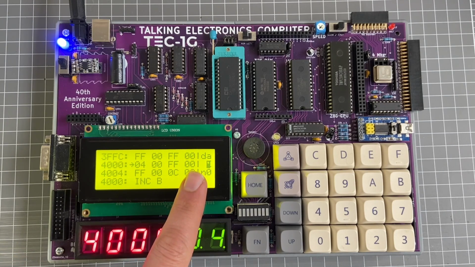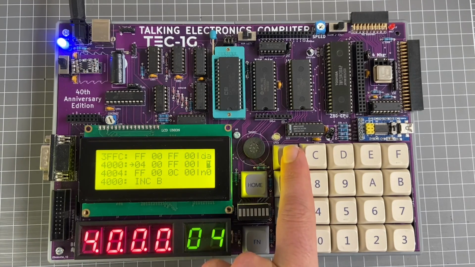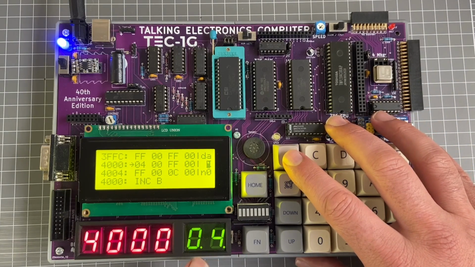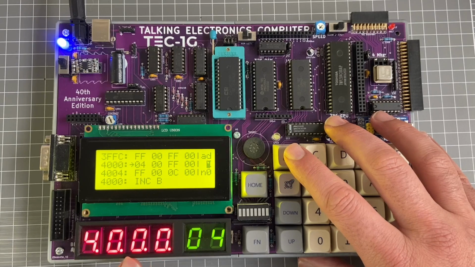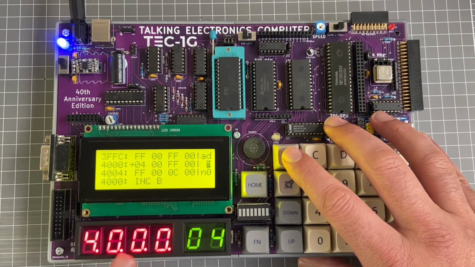So the first one is DA or AD. It just gives you an indication, are you in address or data mode? And also when I'm changing the address and data mode, you can see here the dots move. So this is currently in data mode, where when I type now, it will update the data in that location. And if I press address again, and it's the address mode, now I'm updating the address location, so the dots have moved across.